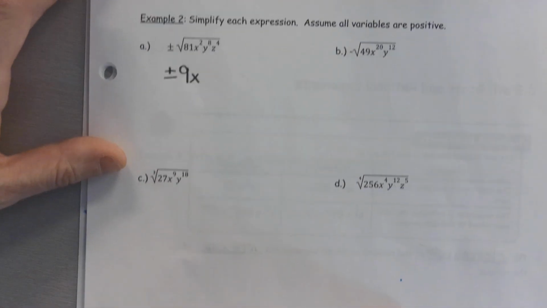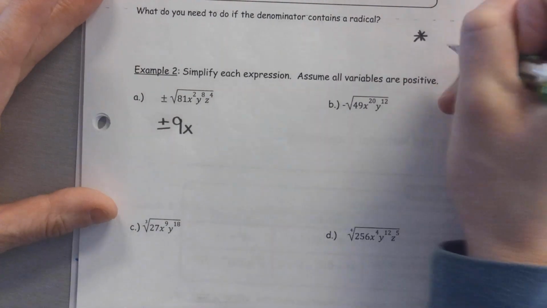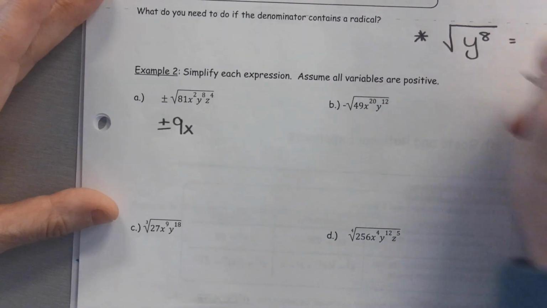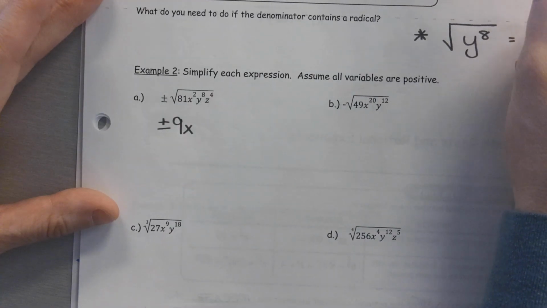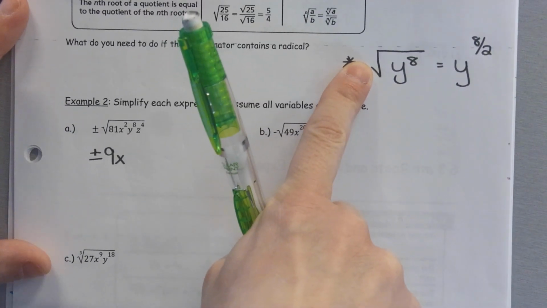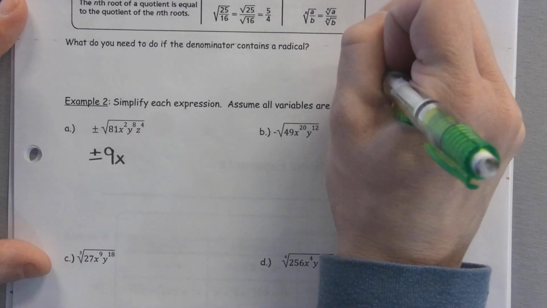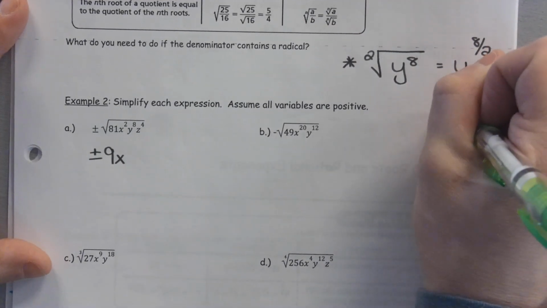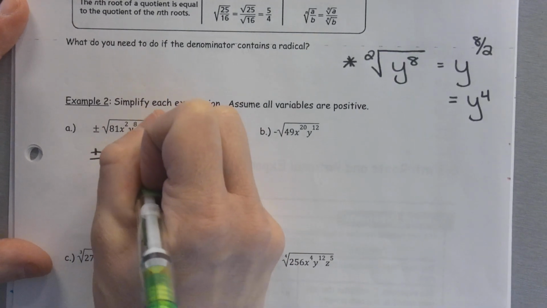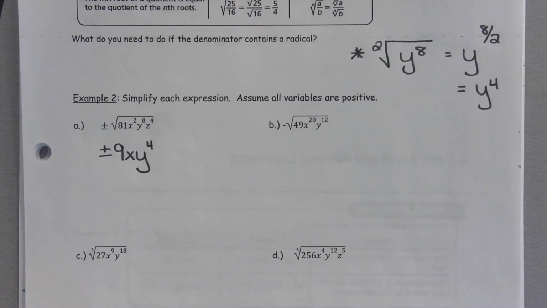So let's write ourselves a little note up here. Let's say we were taking the square root of y to the 8th. That is the same as taking the 8th power and dividing it by 2. Do you agree my index number is 2? And what do we know 8 divided by 2 is? 4. So this is going to be y to the 4th. For these problems, you are going to divide the exponent by the index. So this will be z to the 2nd.